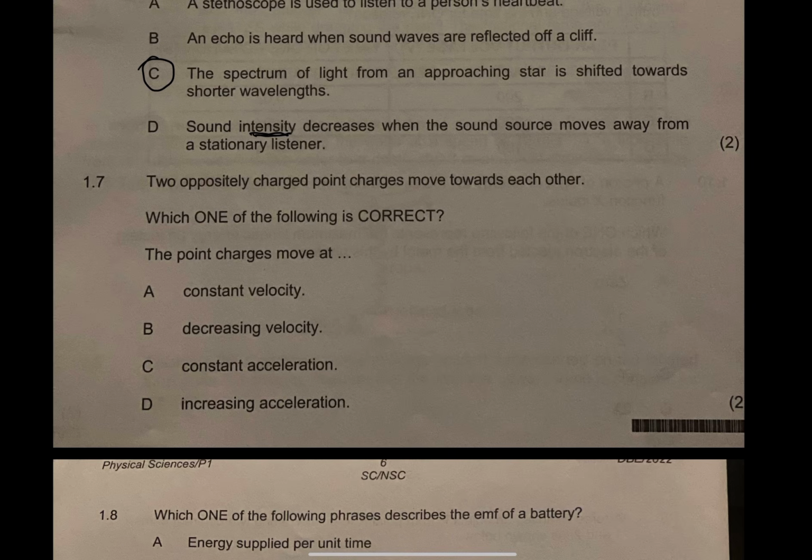Right, and then 1.7, they say to us we've got two oppositely charged point charges that move towards each other. Which one of the following is correct? Okay, they say the point charges move at a constant velocity.